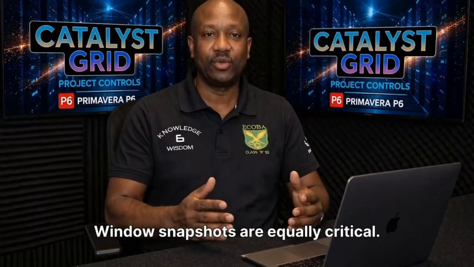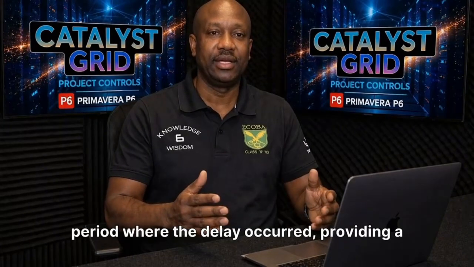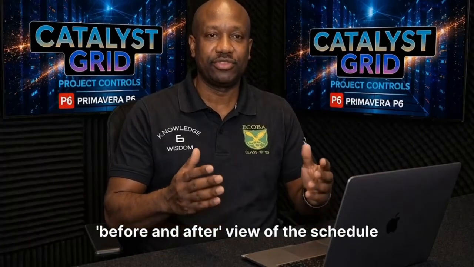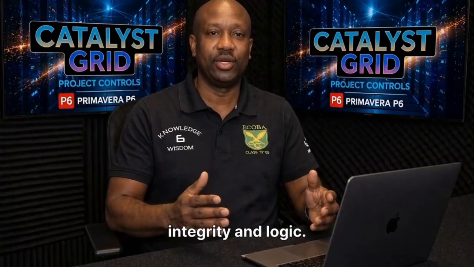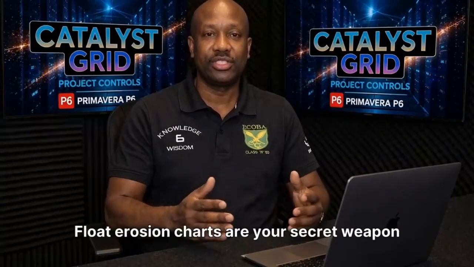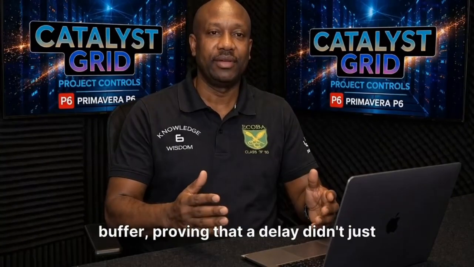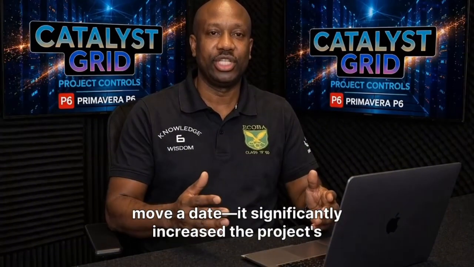Window snapshots are equally critical. They allow us to isolate the specific period where the delay occurred, providing a before and after view of the schedule integrity and logic. It proves the forensic timeline beyond doubt. Float erosion charts are your secret weapon in TIA. They visually represent the consumption of project buffer, proving that a delay didn't just move a date, it significantly increased the project's overall risk profile and future liability.